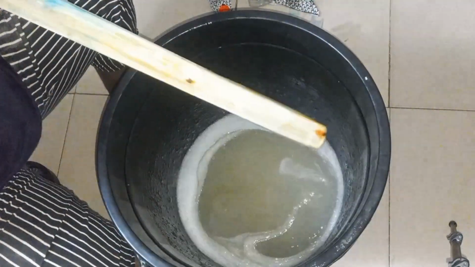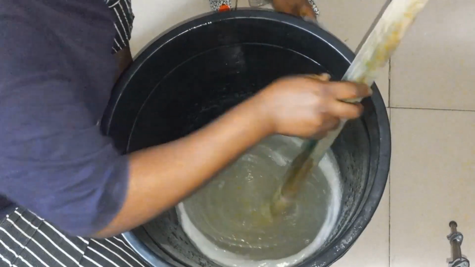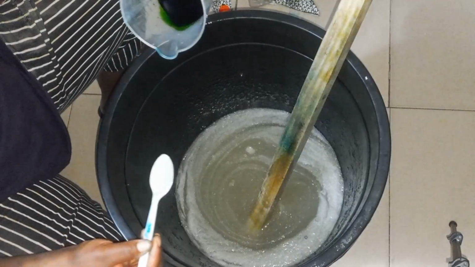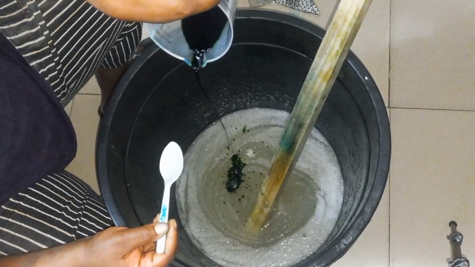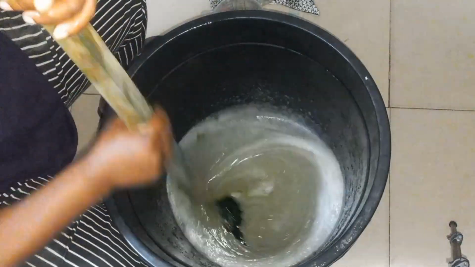As you can see, our soap is still thick. So now we're going to add color. You add color as you like. You add a little bit, mix it and check if it's to your taste.